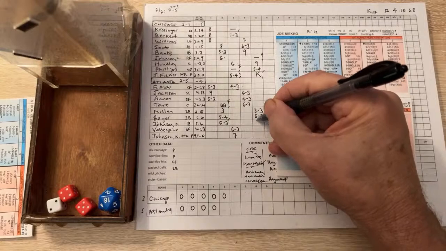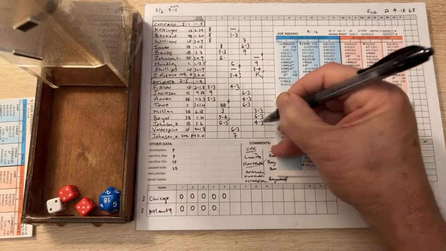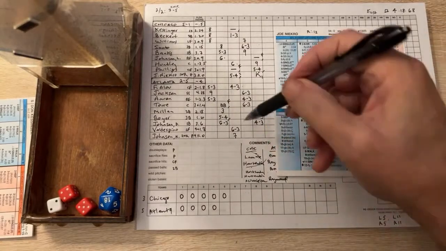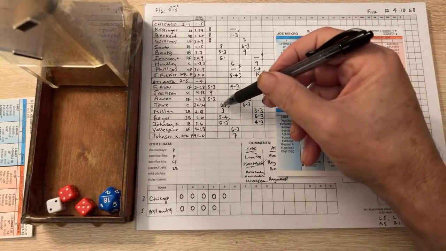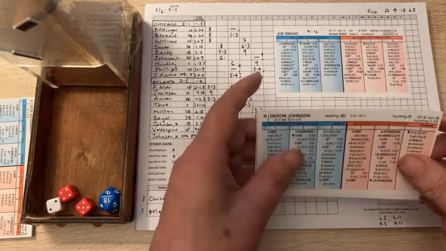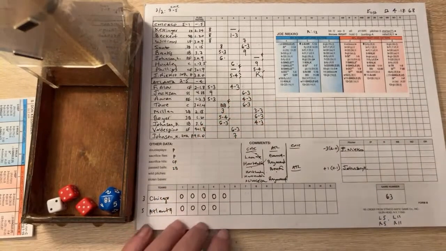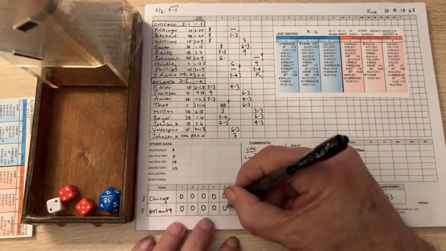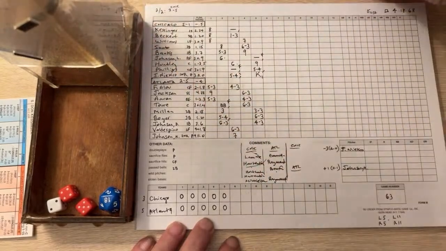Beckert throws it to Banks. And another 1-2-3 inning. He has retired 12 in order since the walk, which has been the only base runner. We've gone 5, and it's a scoreless game.